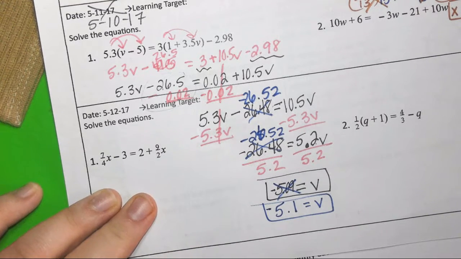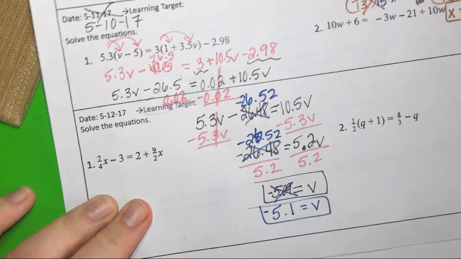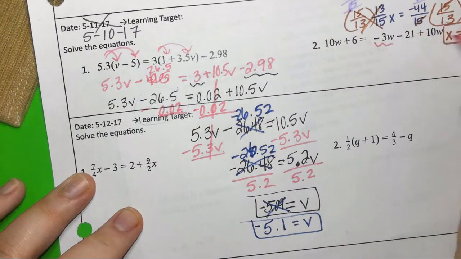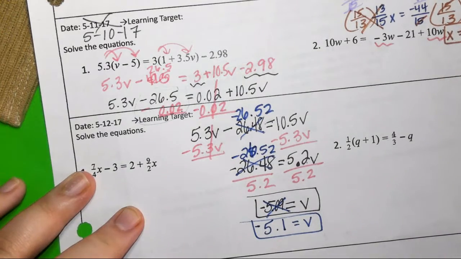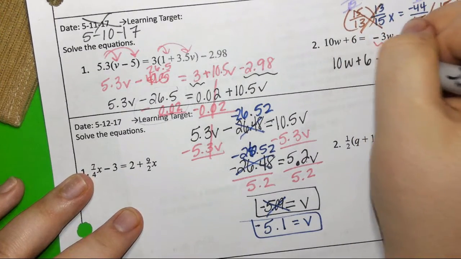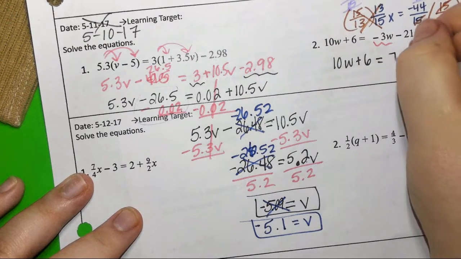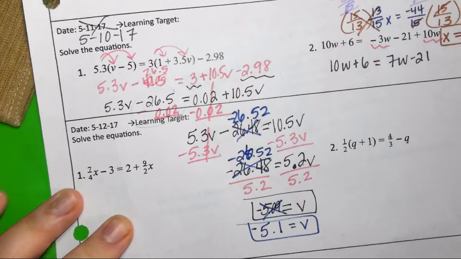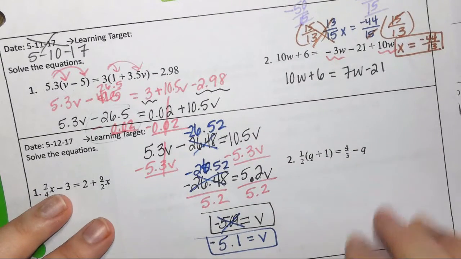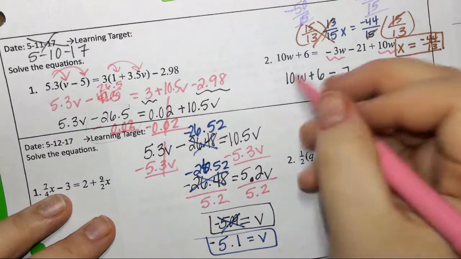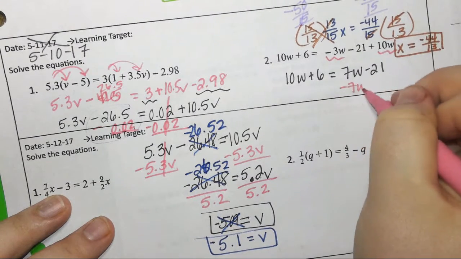Sinuses, they're a pain. On that right-hand side, it's a lot easier. Let's combine those like terms first. And we would have 10w plus 6 equals 7w minus 21. I could subtract 7w from both sides.